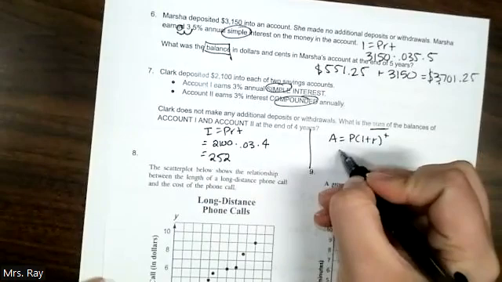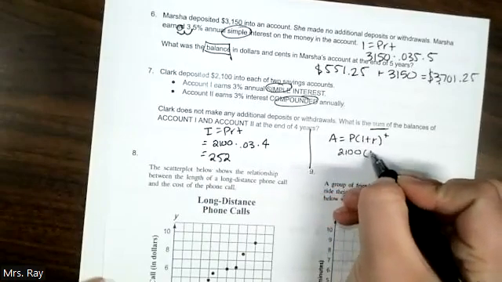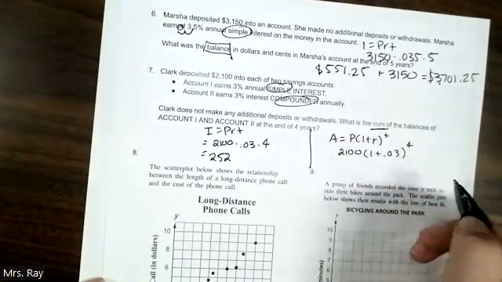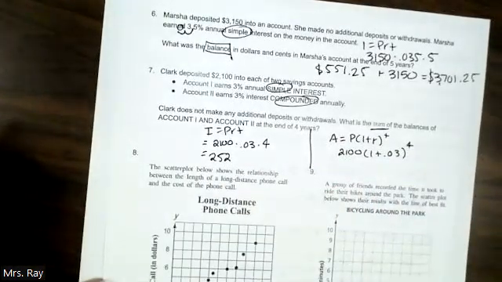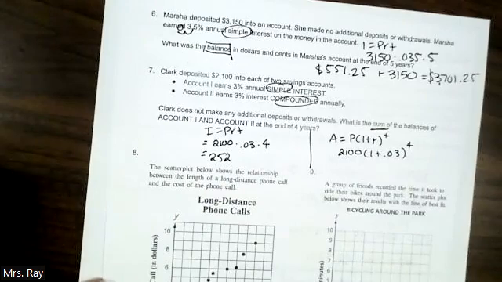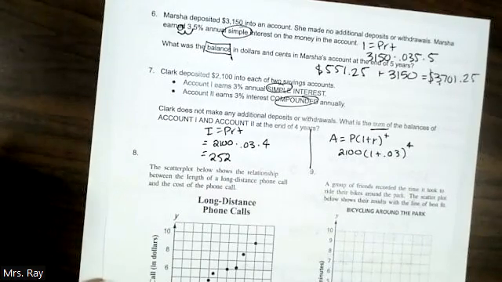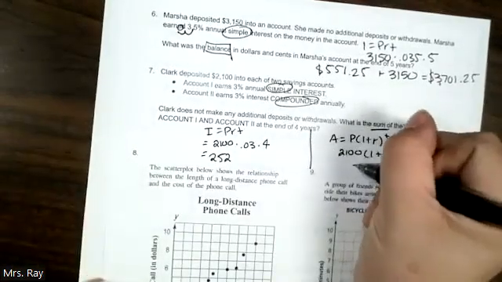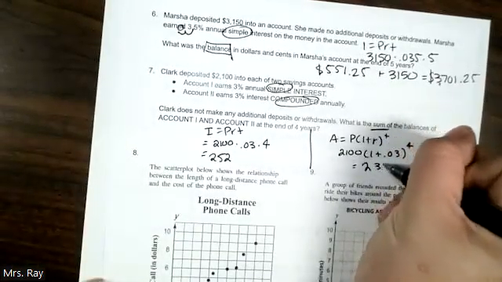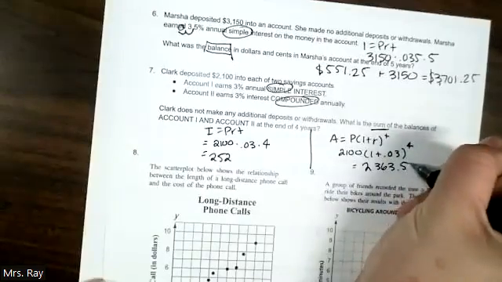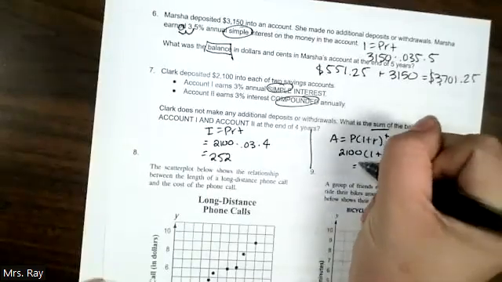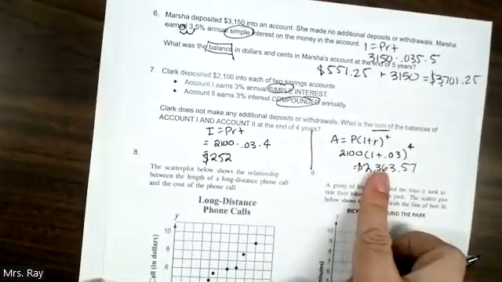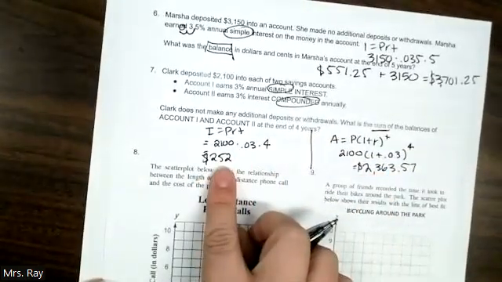And on this side, we have 2,100, parentheses 1 plus 0.03, to the 4th power. And that is 2,363.57.